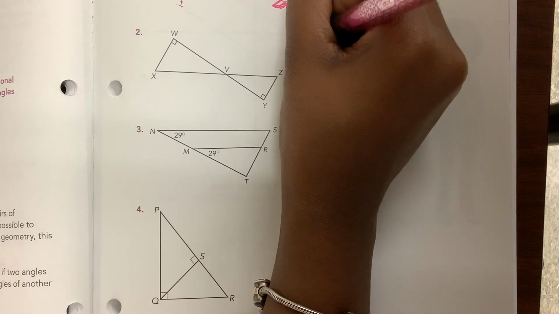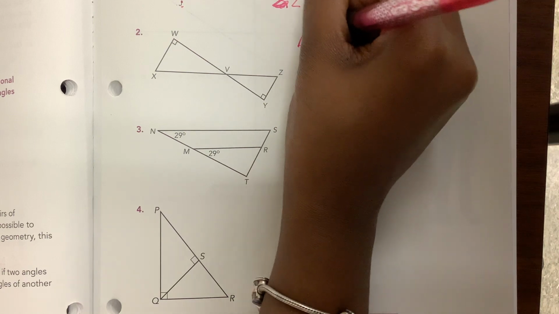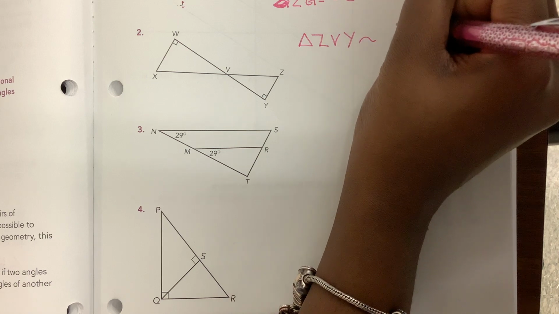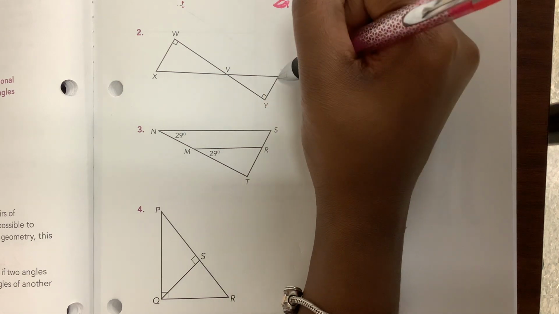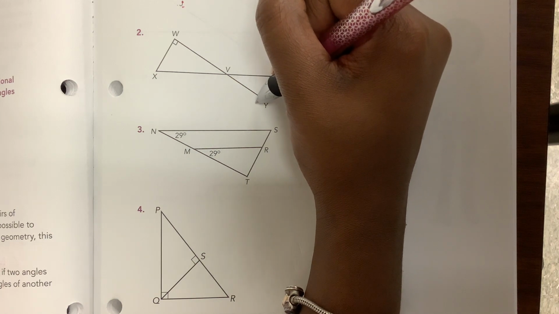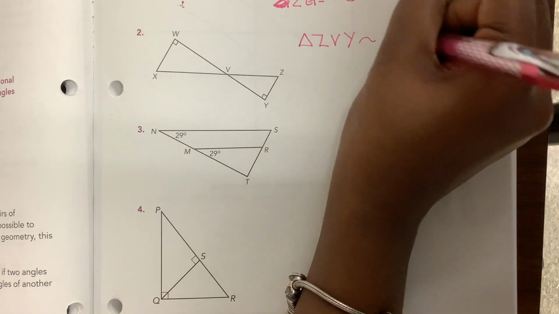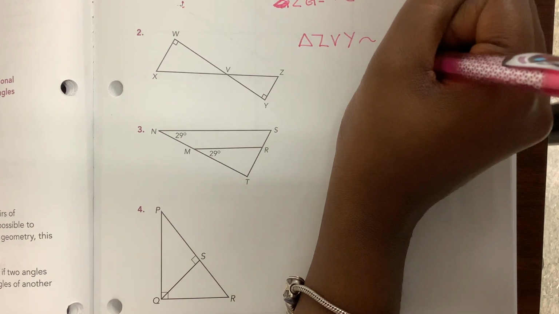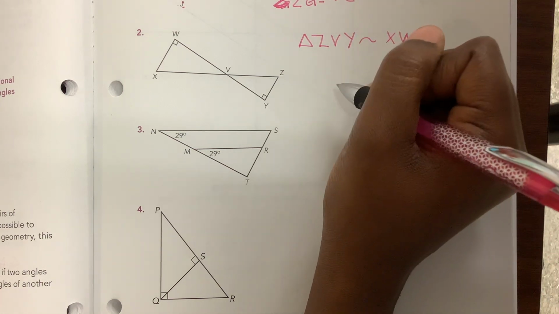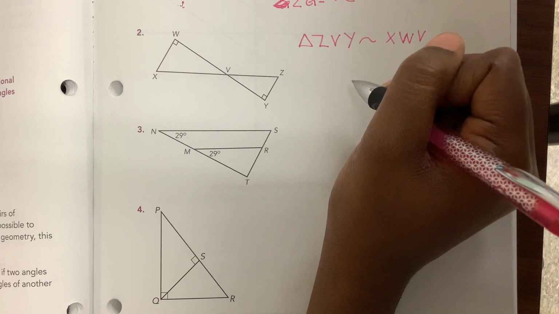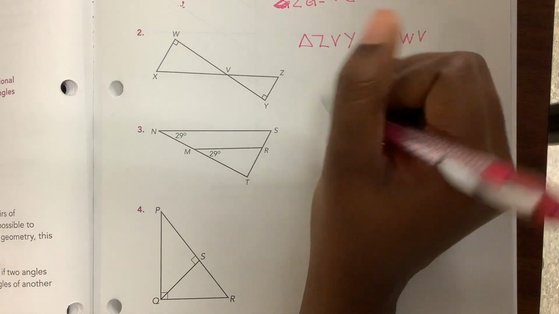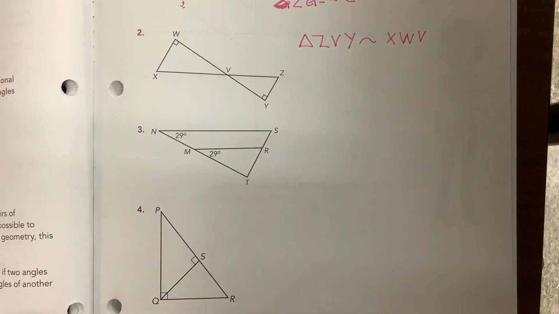All right, guys, welcome back. So I am going to say that triangle ZBY is similar to XWV. Yes? And if you have something else, you can have that: VYZ is similar to VWX. It doesn't matter where you start as long as your pattern is the same. Yes?